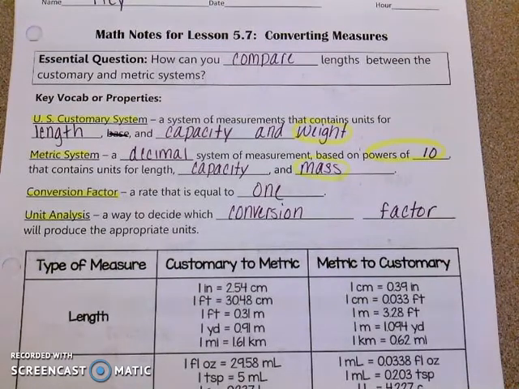Today we are going to look at converting measures between the customary and metric system. So we're looking at this in a ratio unit because we're still making comparisons and we're still going to use specific ratios to help us here. So you can see some of our vocabulary here.